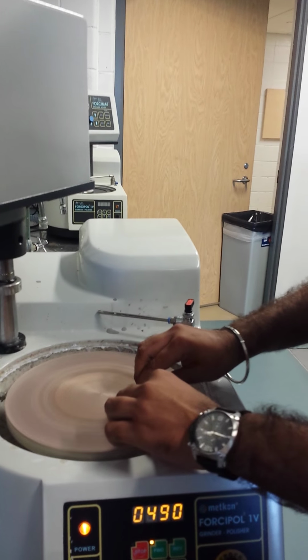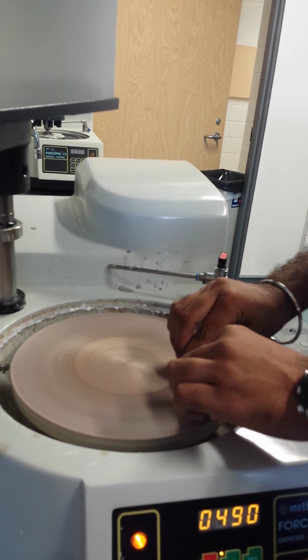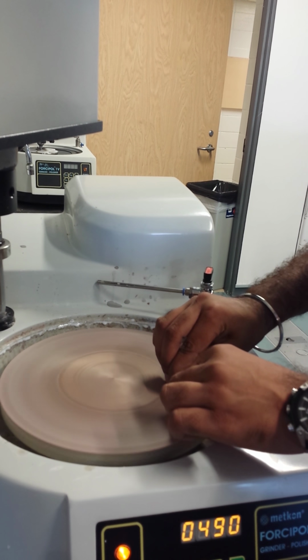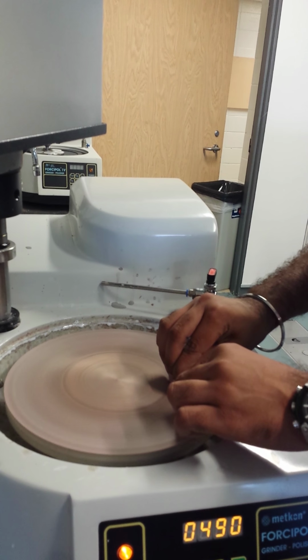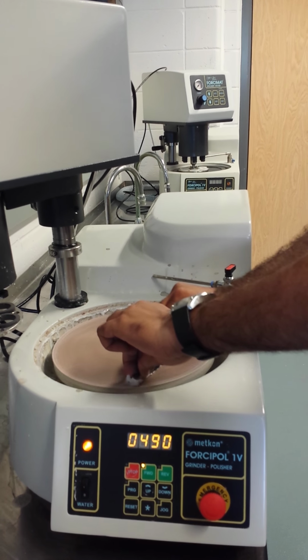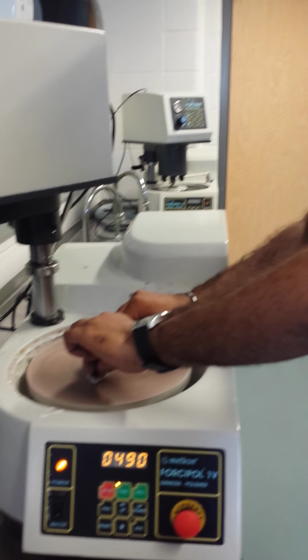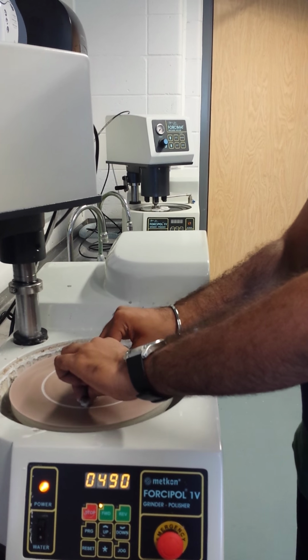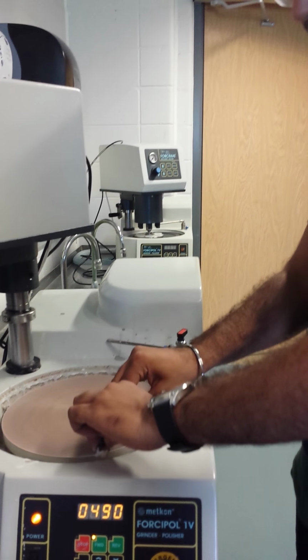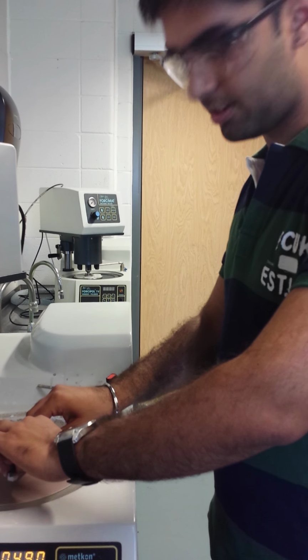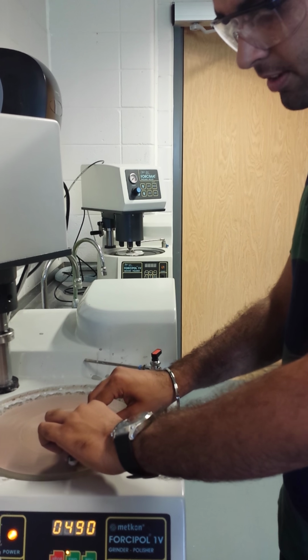So now we have to polish our part. So we have to start polishing. It can be done this way. We have to take the part to the middle of this plate and move it this way.